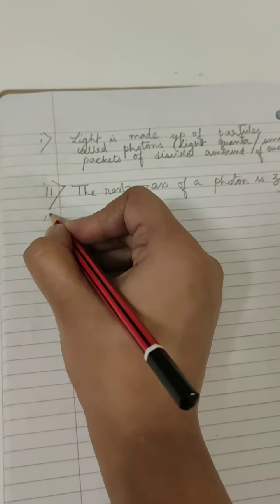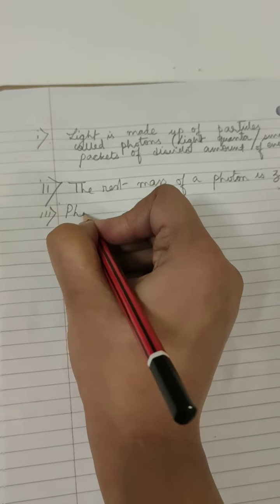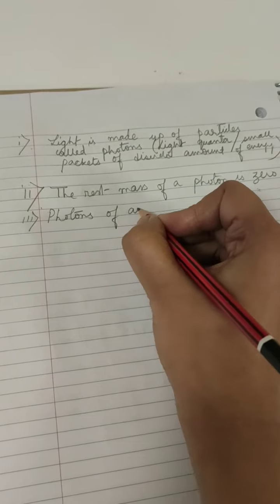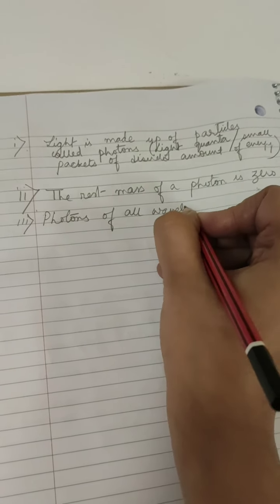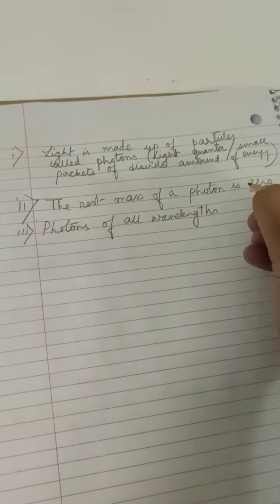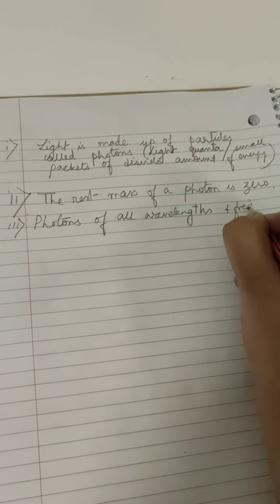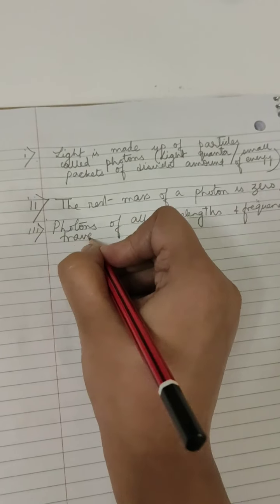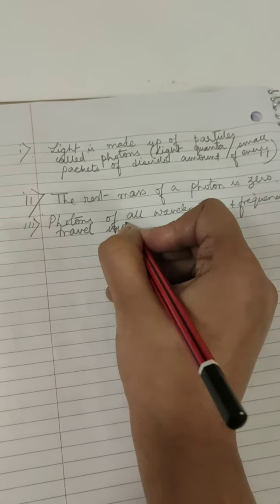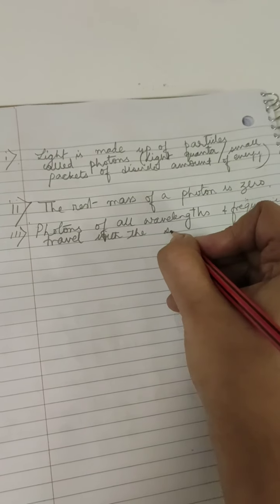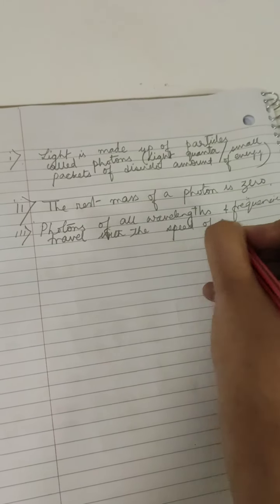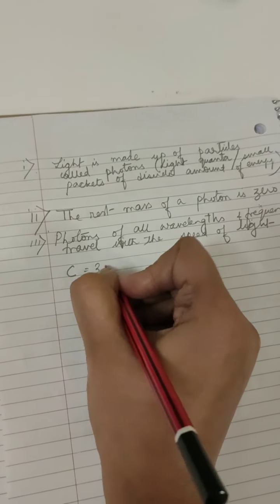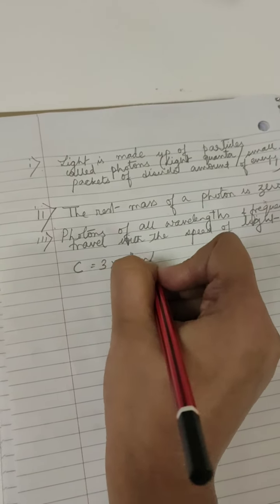The third point is photons of all wavelengths and frequencies, whatever the wavelength and frequency of that photon may be, travel with the speed of light. What is the speed of light? That is c, that is 3 into 10 to the power 8 meter per second.